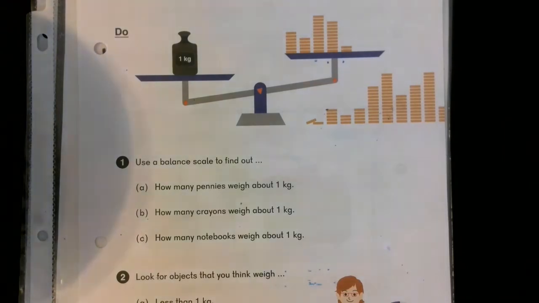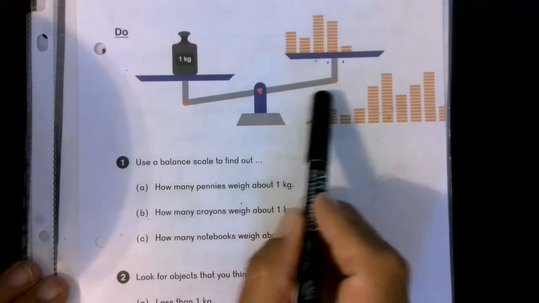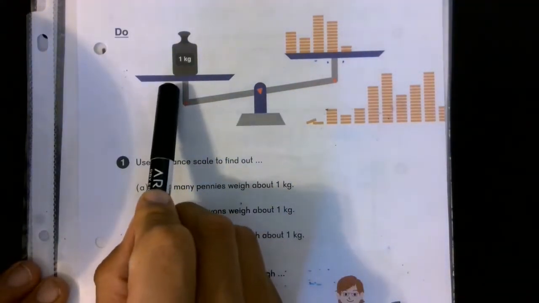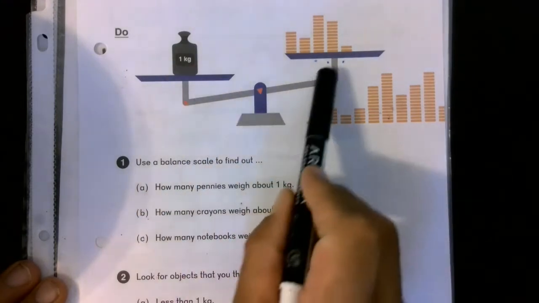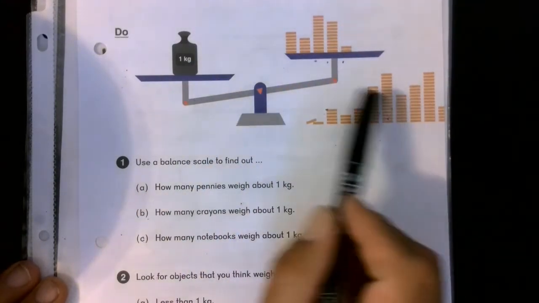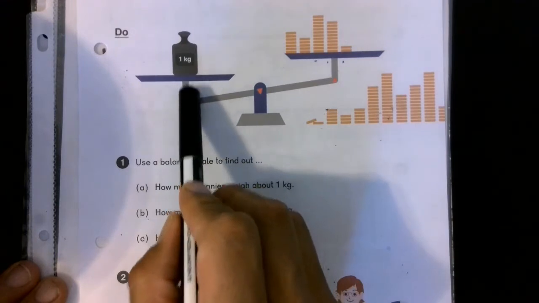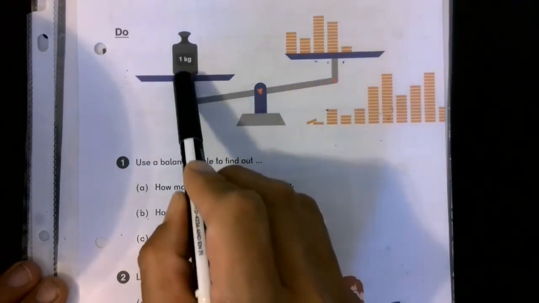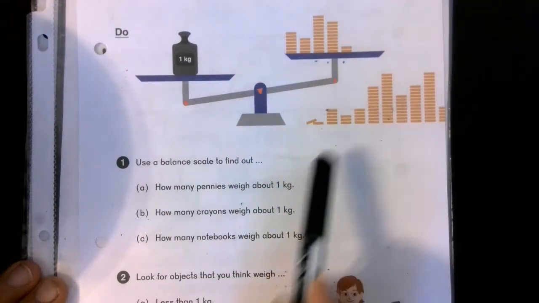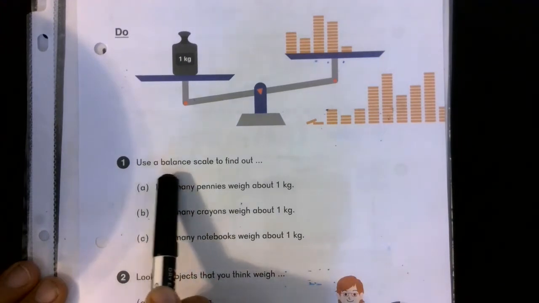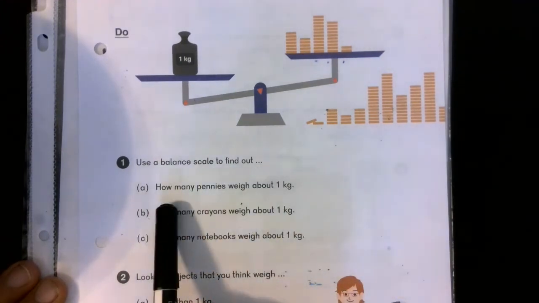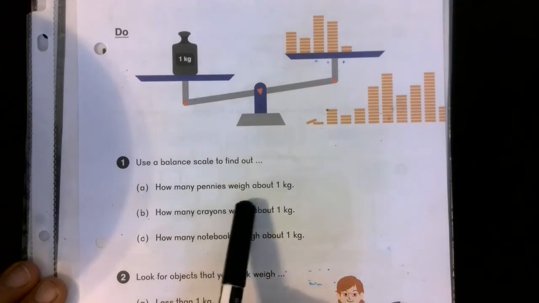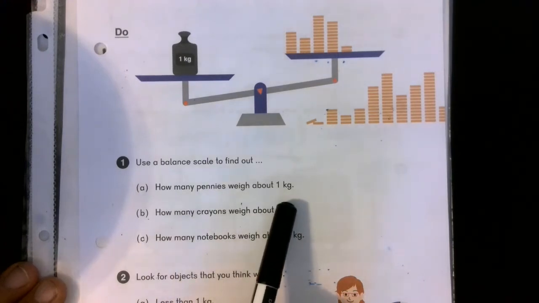All right, second graders, here we go. So I have a balance scale here. I have 1 kilogram on one side, and I got pennies on the other side. There's a bunch of pennies here. And obviously, this kilogram is heavier than the pennies. That's why this pushes down and that pushes up. So my first thing here is use a balance scale to find out about how many pennies weigh about 1 kilogram. I have a digital scale here, but I'm not going to weigh pennies. I'm going to weigh coins.